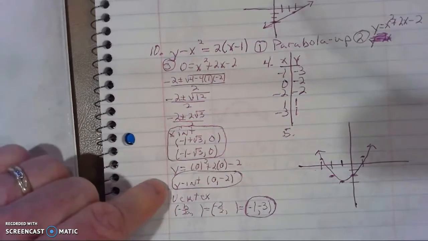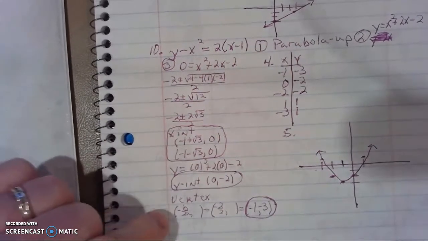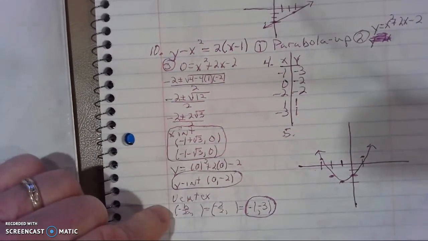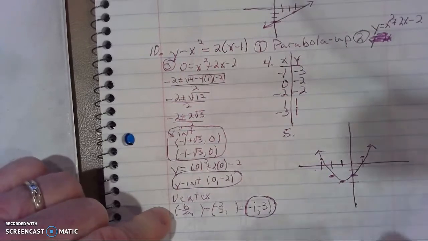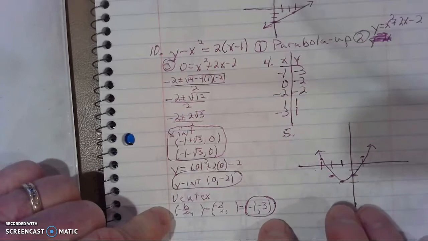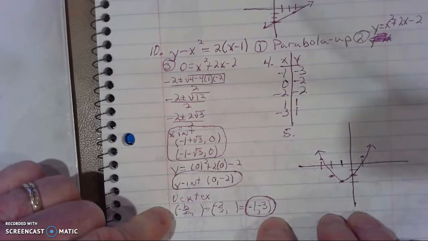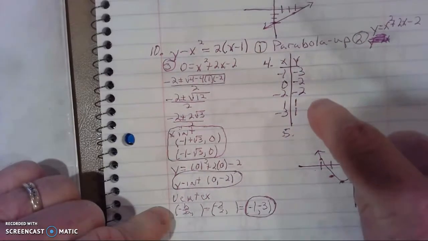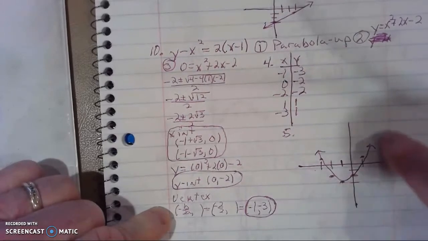Then I put 0 in for the x, 0, negative 2. Vertex, again, negative b over 2a for the x-coordinate. So we get negative 1, put that negative 1 back in, find the y-coordinate. So here's my points I used on my graph over here.